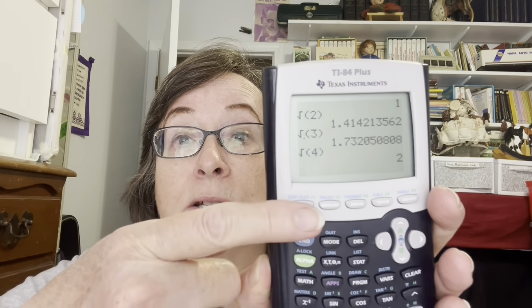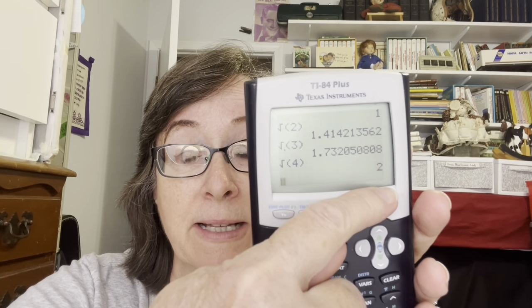Whereas square root of 1 and square root of 4 turn out to be rational because they wind up coming out evenly as whole numbers in this case.